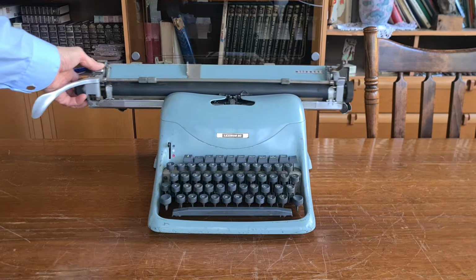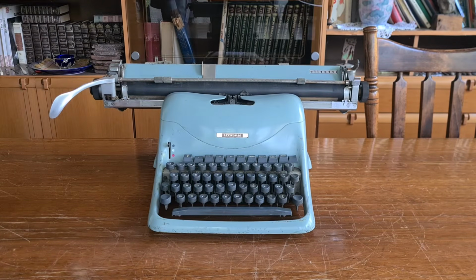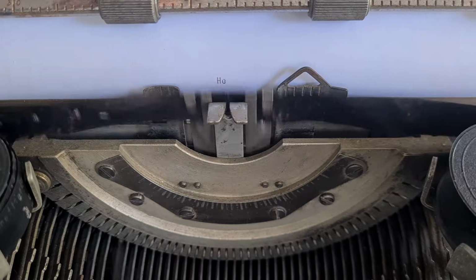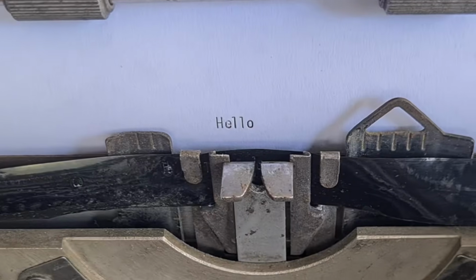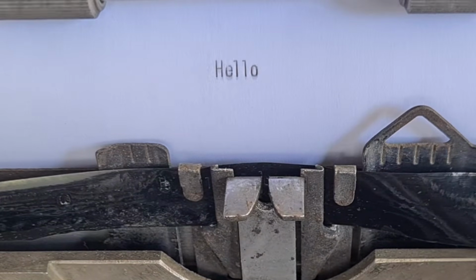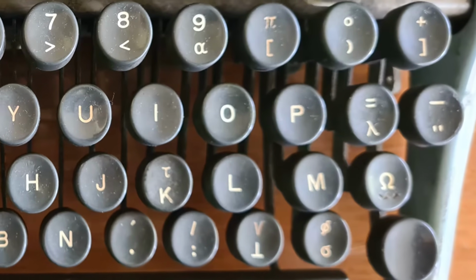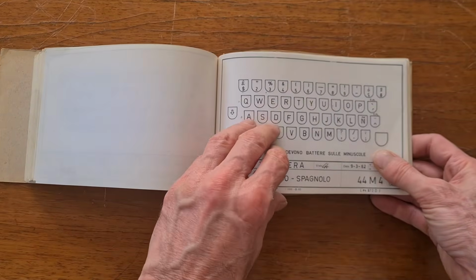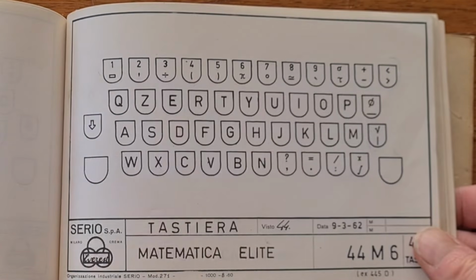Hello everyone, this is an Olivetti Lexikon 80 from 1949. It has some particularities. First of all, there is a polyethylene ribbon. It ensures better quality during typing. And it has a keyboard with mathematical symbols. I looked for it in my catalogs, but I didn't find a keyboard similar to this.